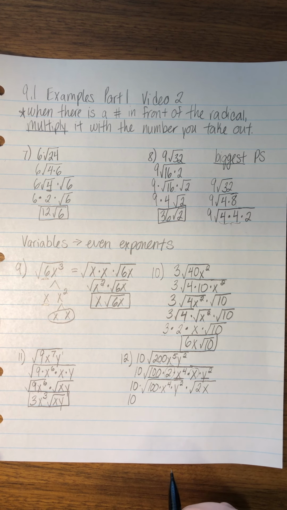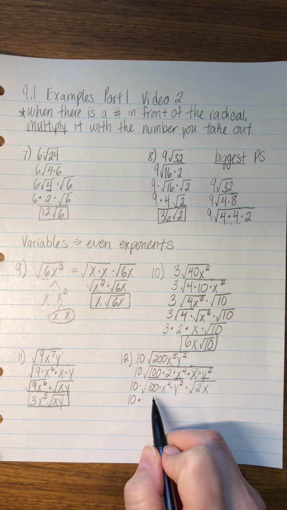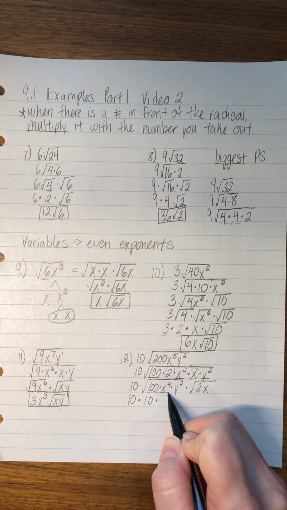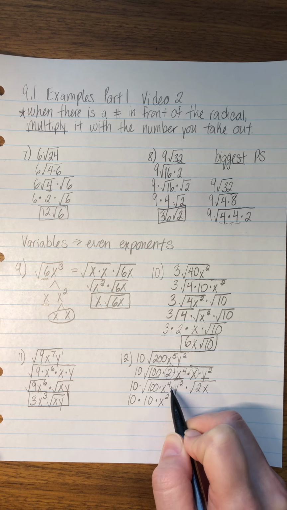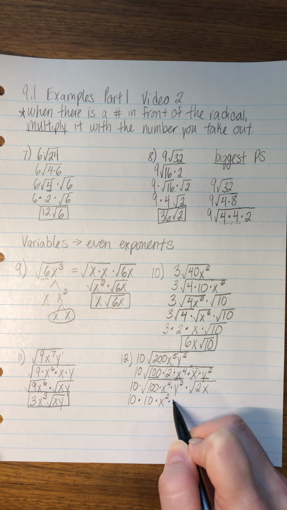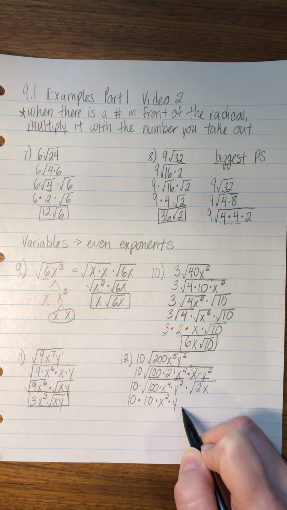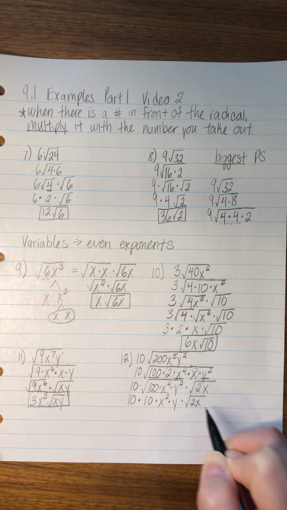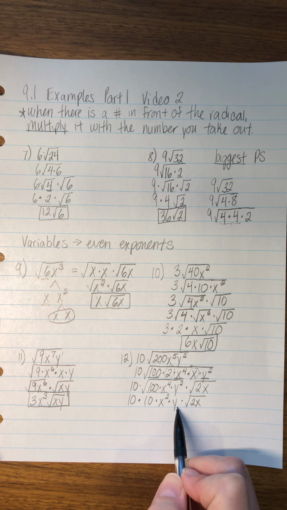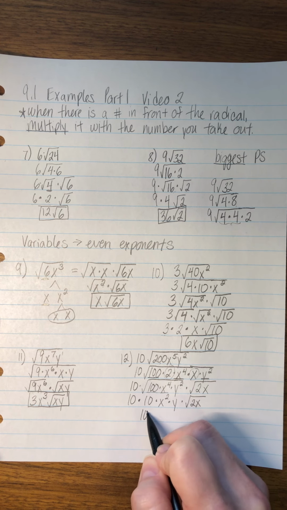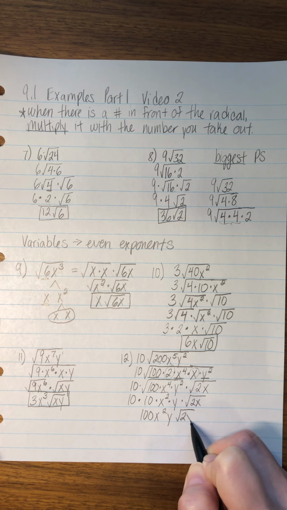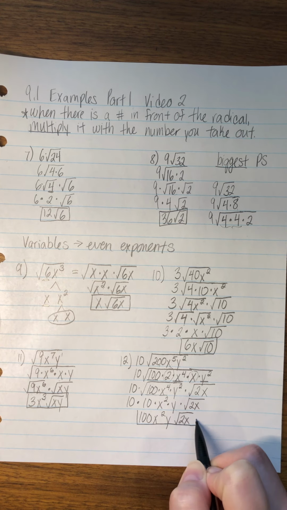So this 10 stays here, times the square root of 100 is 10, times the square root of x to the 4th is x squared. Remember, you divide the exponent by 2. Times the square root of y squared is y. And then we're going to keep this radical 2x because they're not perfect squares. Finally, let's multiply all these numbers in front together. 10 times 10 is 100. X squared y, square root of 2x. And that would be our answer to this question.